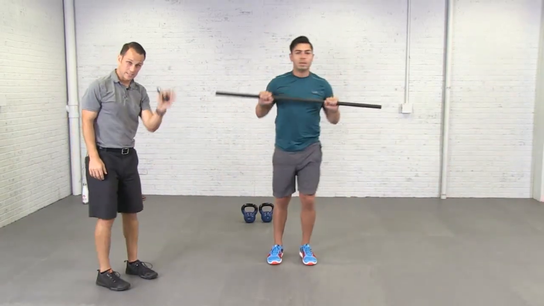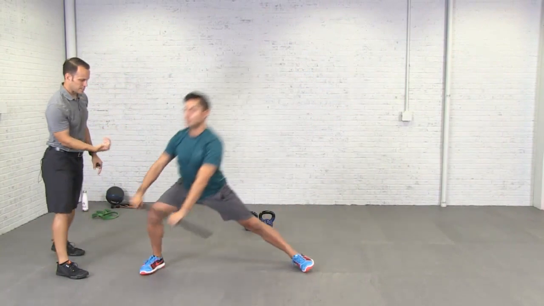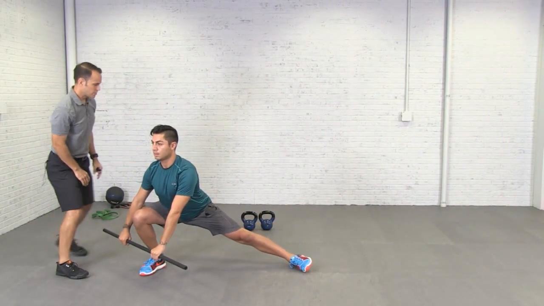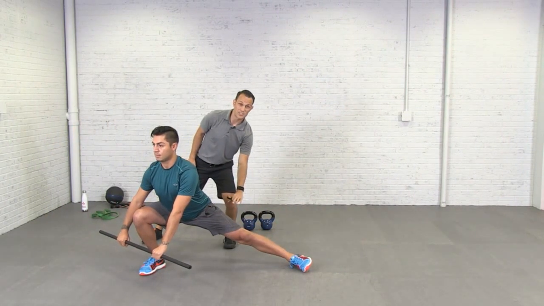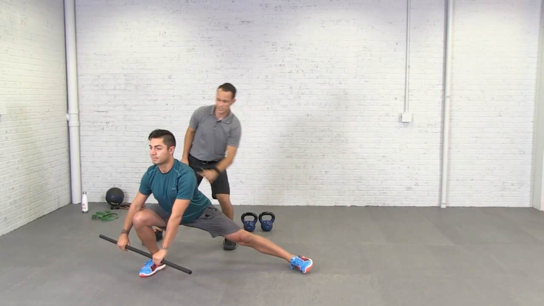And one of the keys to this lunge is to keep the opposite leg straight. So let's go ahead and pause here for a moment. Nice work. You can see that this leg is getting a really nice stretch. The adductors on that side are getting a good stretch. Go ahead and go back.